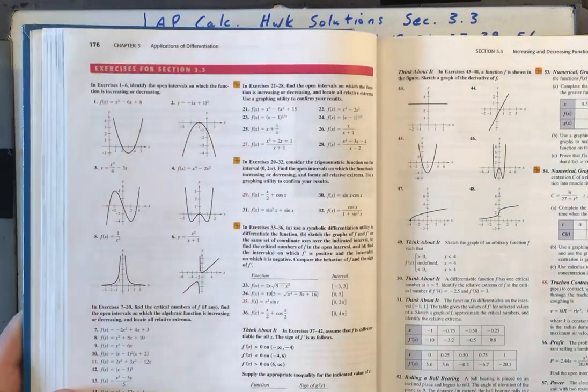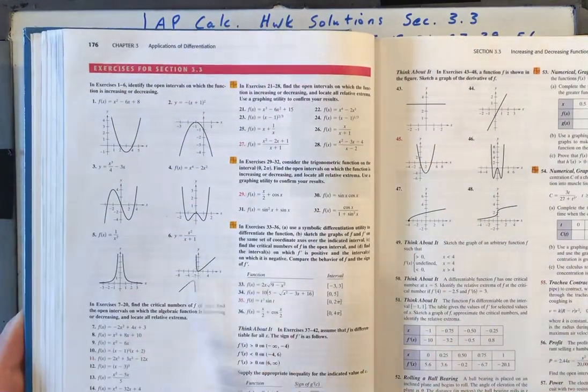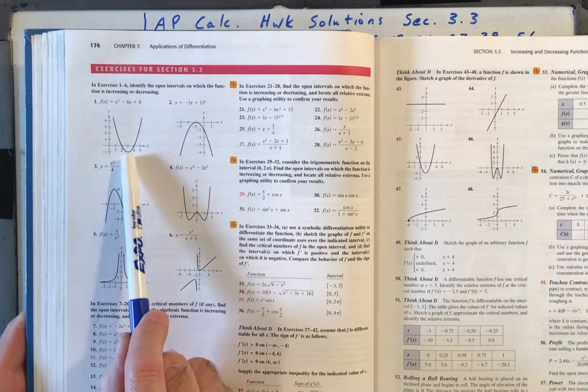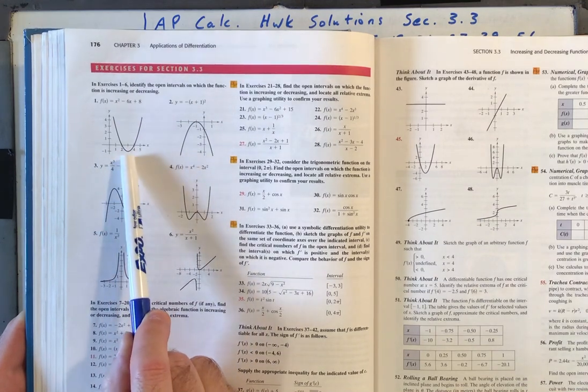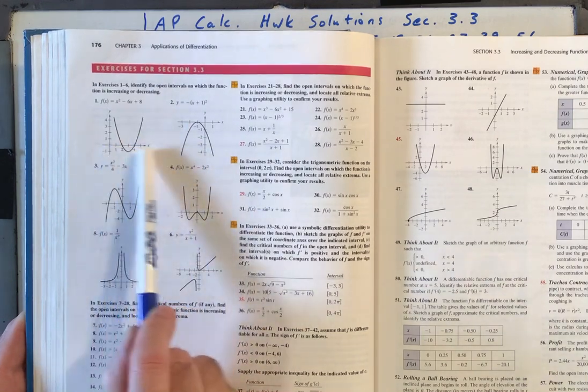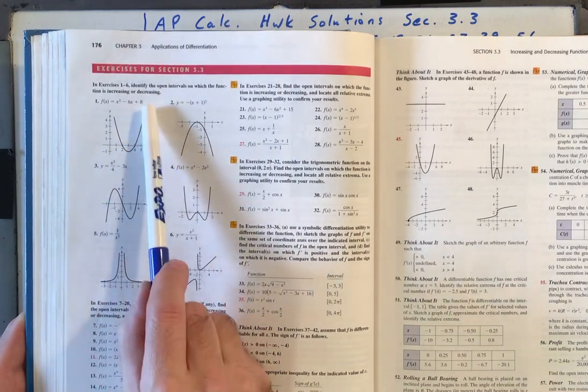So for number one, going left to right, we are decreasing from negative infinity to 3, and then increasing from 3 to infinity. Remember, in the interval, you're giving the x values.